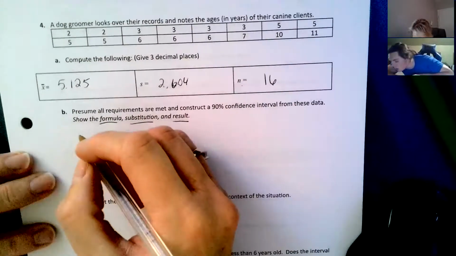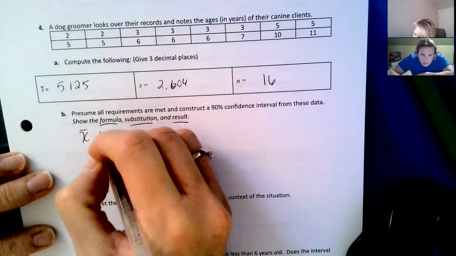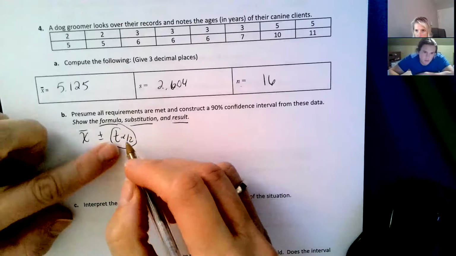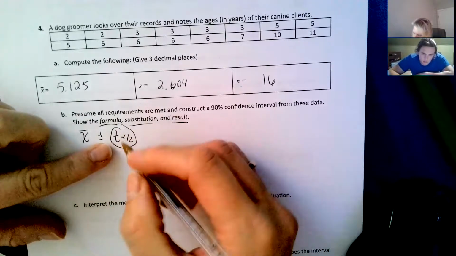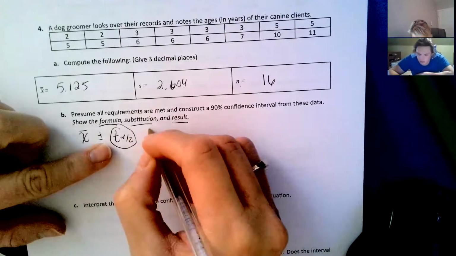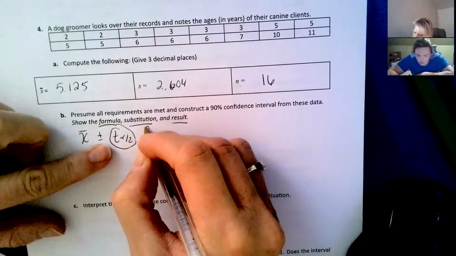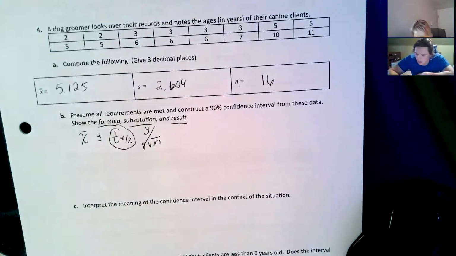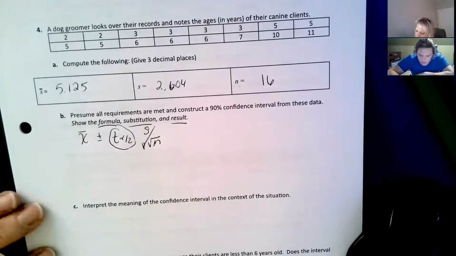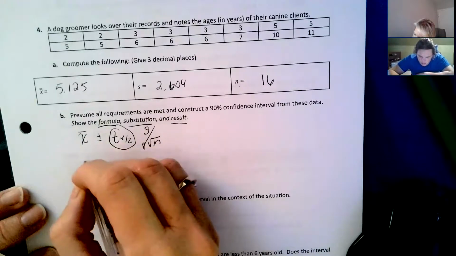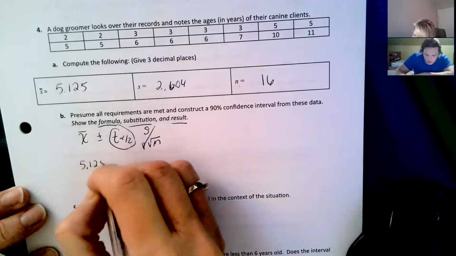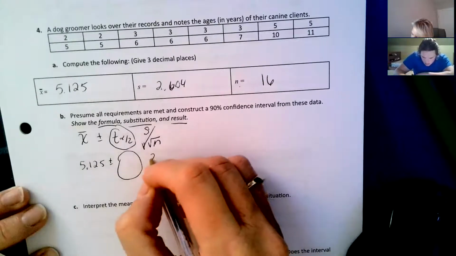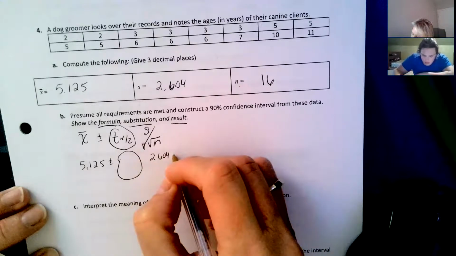So the formula we're going to use is x bar plus or minus the critical t. That t alpha over 2 is a whole number itself, that's why I circled it. And then we need the sample standard deviation divided by the square root of n. We know a lot of these pieces. We know 5.125. We're going to get the critical t from our confidence interval.